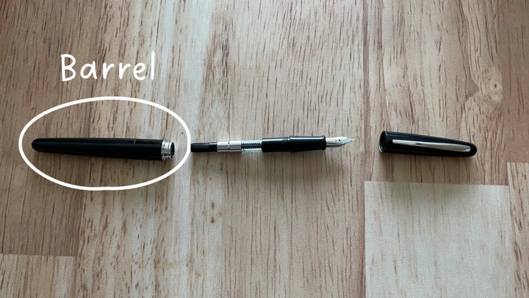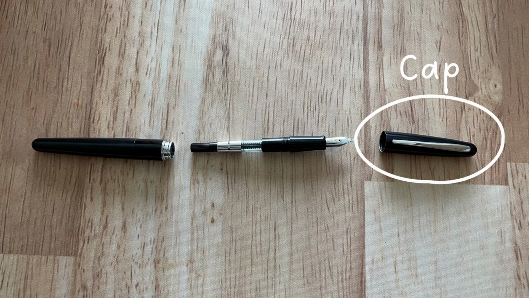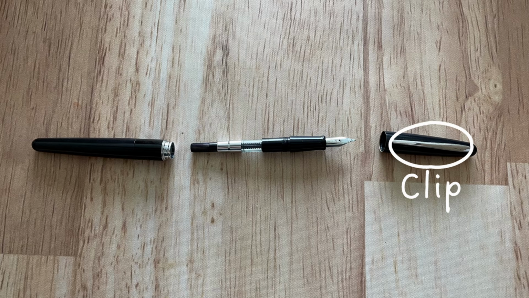You have the barrel. This piece houses all the internal stuff, but it also gives you something to hold on to, and it makes the pen look nice from the outside. The cap keeps ink from leaking all over the place when you aren't using the pen, and of course the clip lets you clip your pen onto something, like a pocket for convenient transportation.